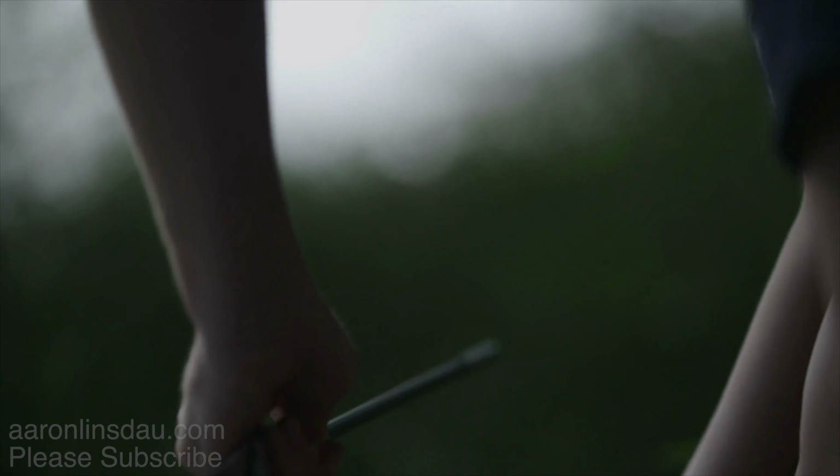ground of any pokey sticks or pine cones or anything. That doesn't mean obliterate the ground and scrape it across, but you want to make sure to protect your tent, your tarp, your sleeping pad, your sleeping bag, and yourself.